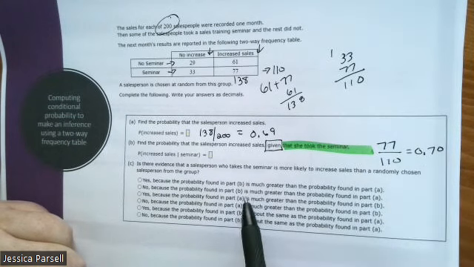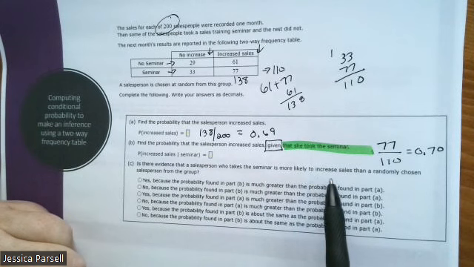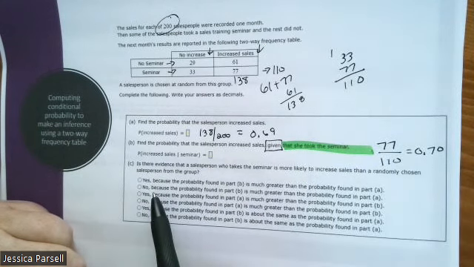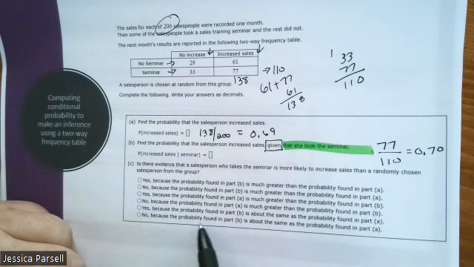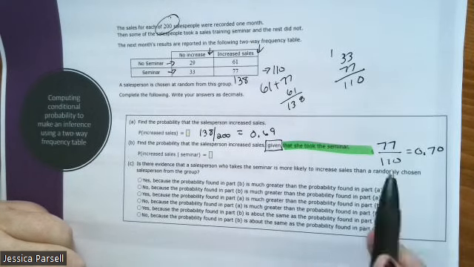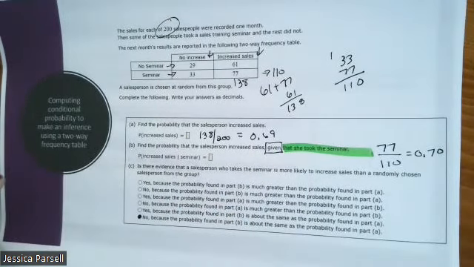And they're asking us, do we think that taking the seminar helped lead to increased sales? And these are so close together that I'm looking at my no options. And I believe it's this one, no, because the probability found in part B is about the same as the probability found in part A. So we're going to go with that one right there, but you need to read through those carefully.